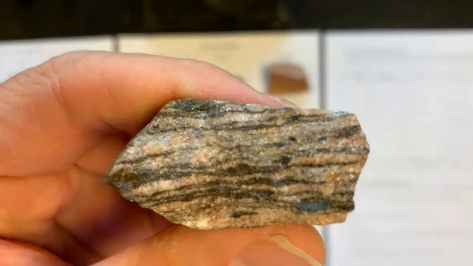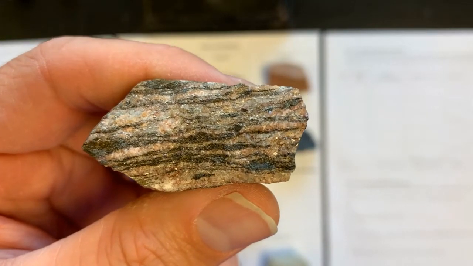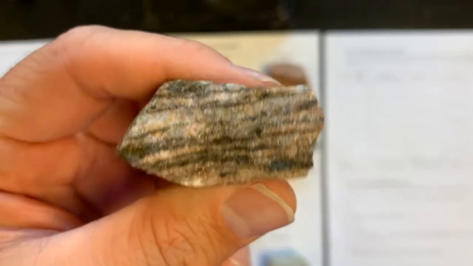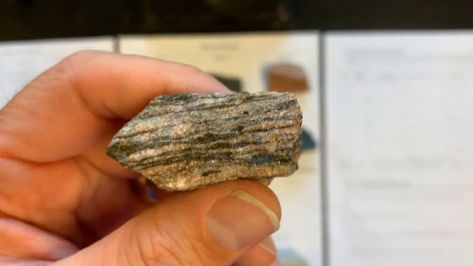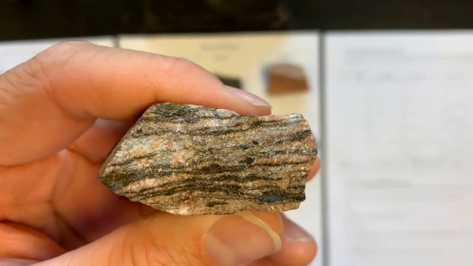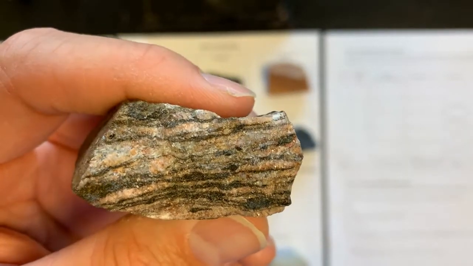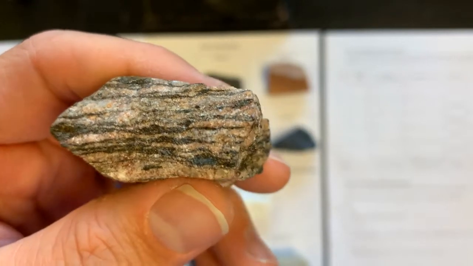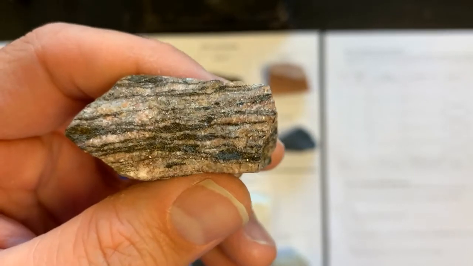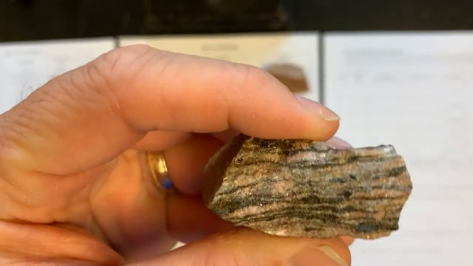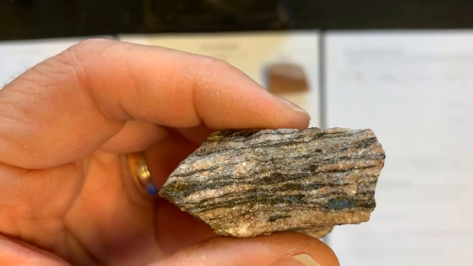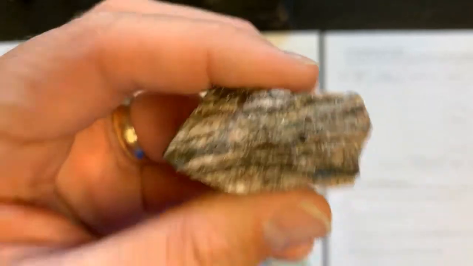Lots of heat and pressure made this rock band out into layers. The typical origin of this rock would be granite, and granite, when it's pushed and cooked, looks like this. Obviously, the color is pinkish, whitish with black bands. And you're going to go to the metamorphic rock table to find the name of this rock, this heavily banded, highly foliated metamorphic rock. Isn't it nice?